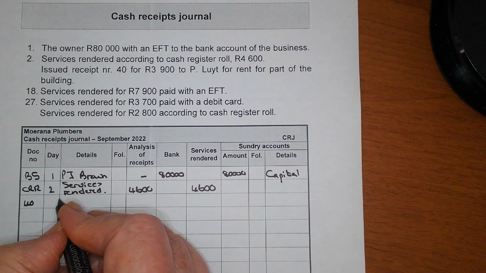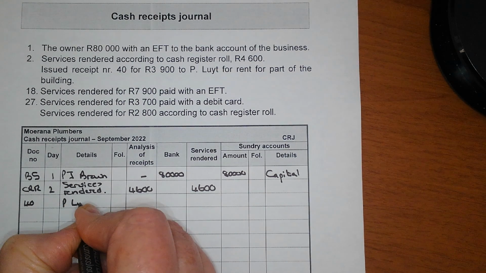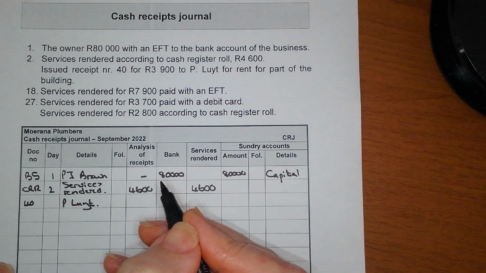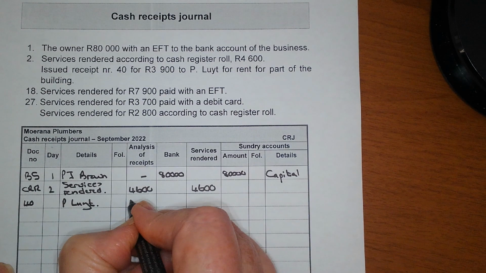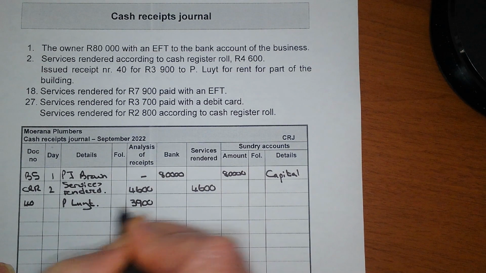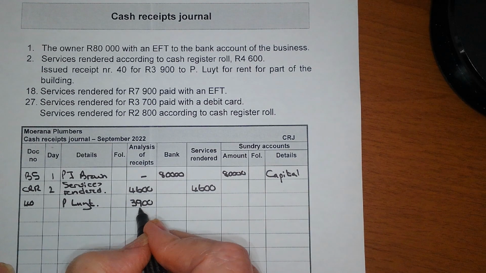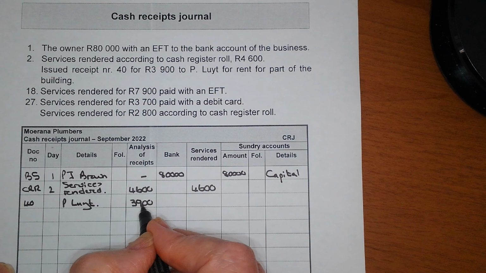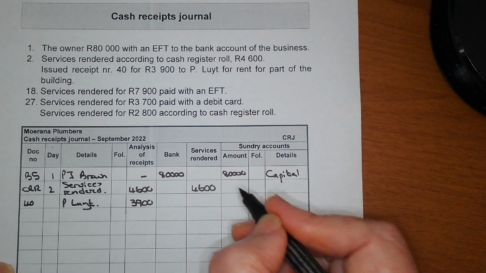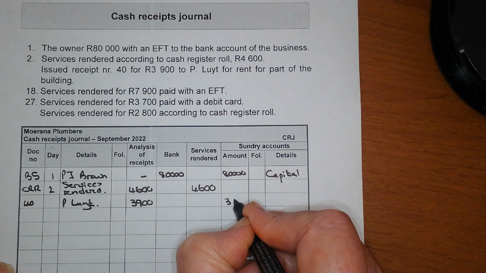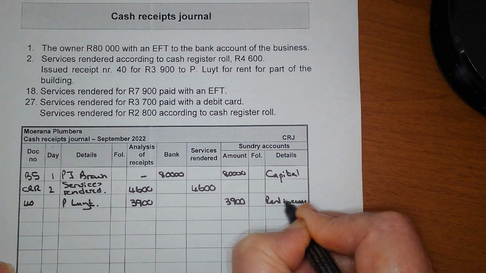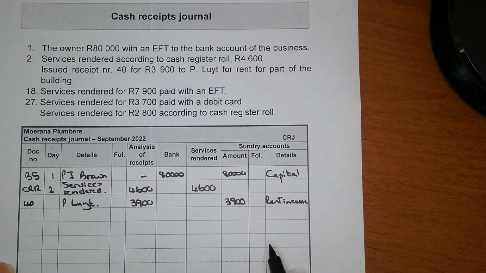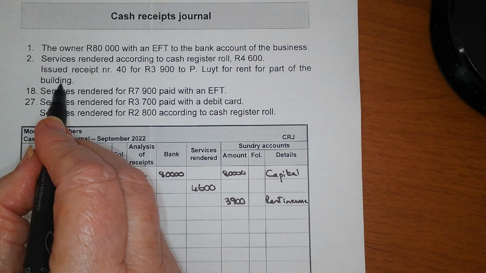We received this money from P Late and they say it's 3,900 Rand. So if we gave him a receipt, he paid in the money at the office, so it means I have to deposit both those amounts at the end of the day. This 3,900 will go into the rent income account. That's the only entries on the 2nd.